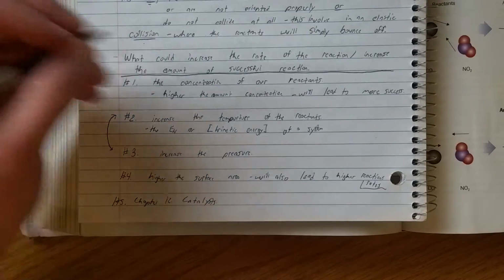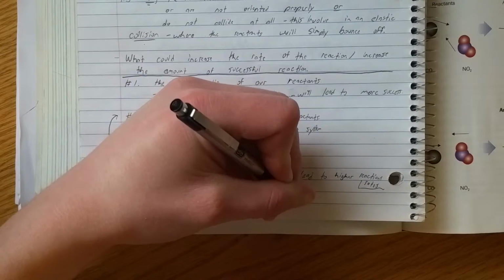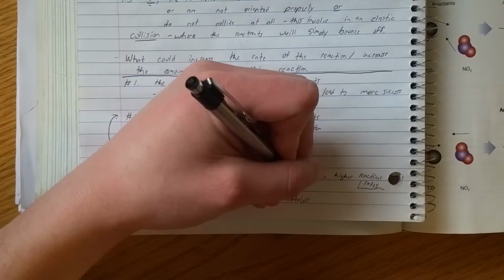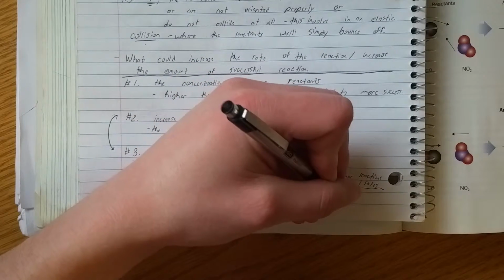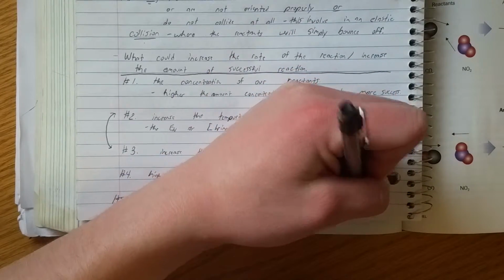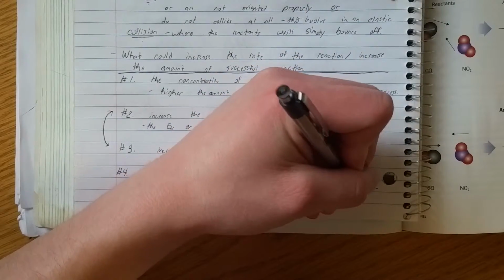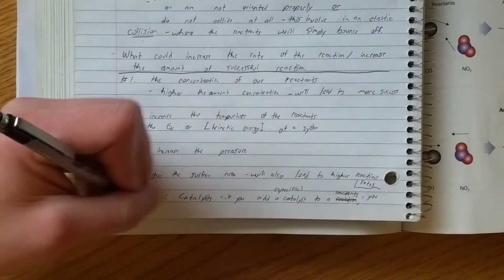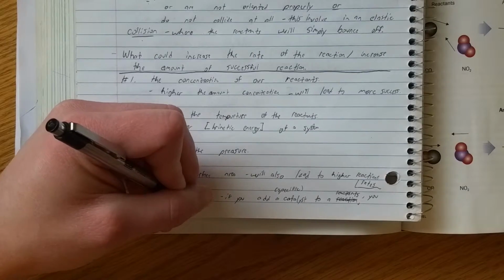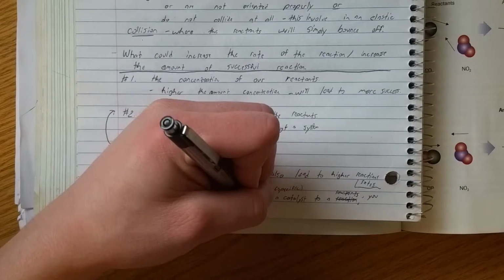If you add a specific catalyst to a reaction, or reactants, not really a reaction, you will be able to decrease the activated complex.